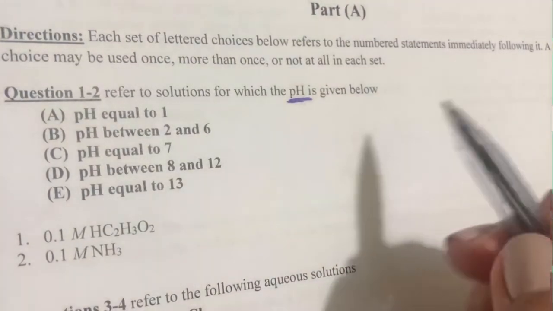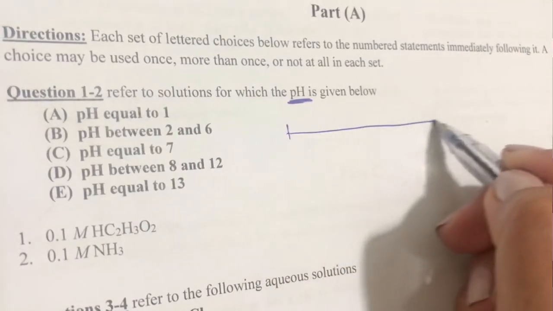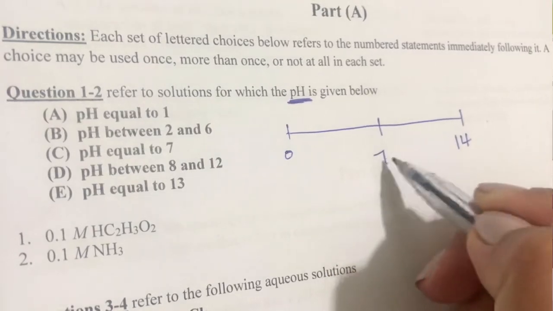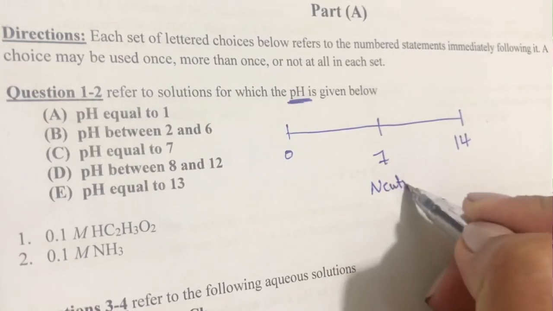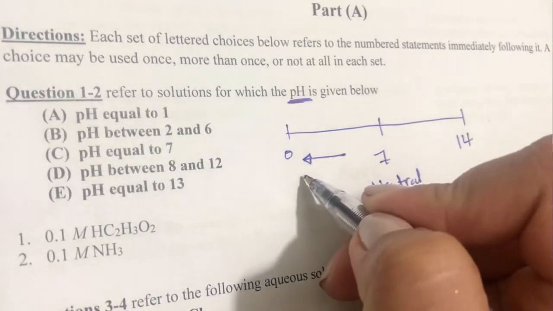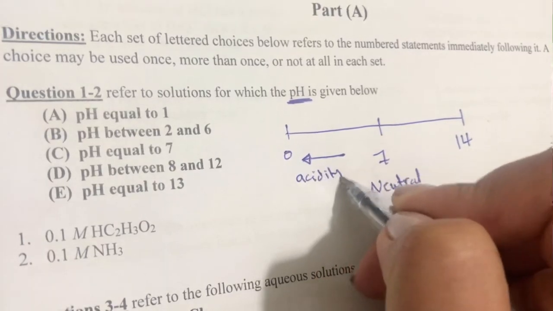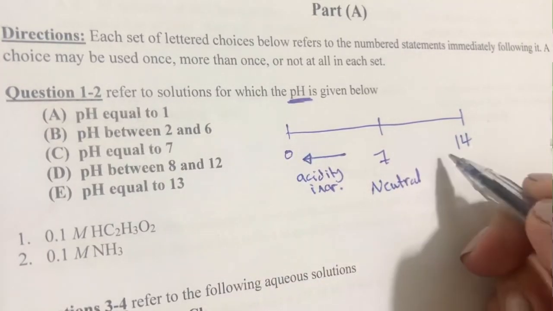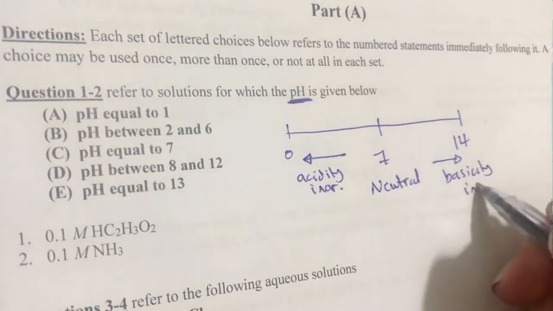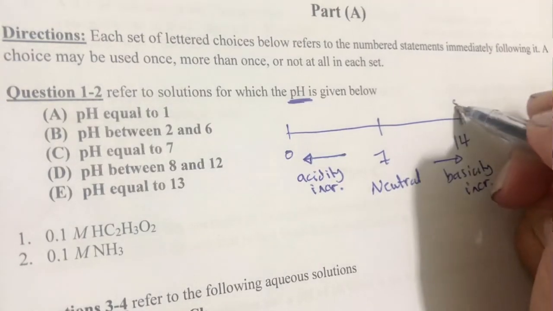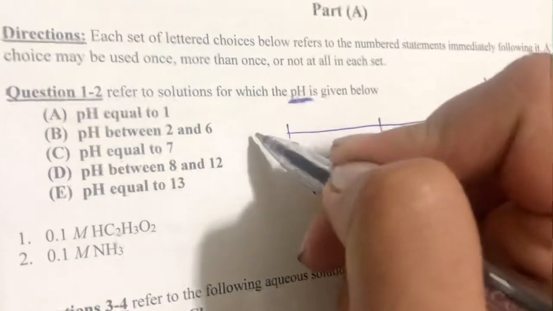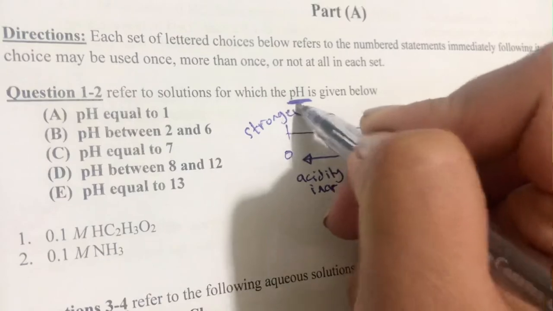First, you have to remember the pH scale. It's between 0 and 14, and here 7 is neutral. In this direction, below 7, acidity increases, and above 7, basicity increases. So here 14 is the strongest base, and 0 the strongest acid.